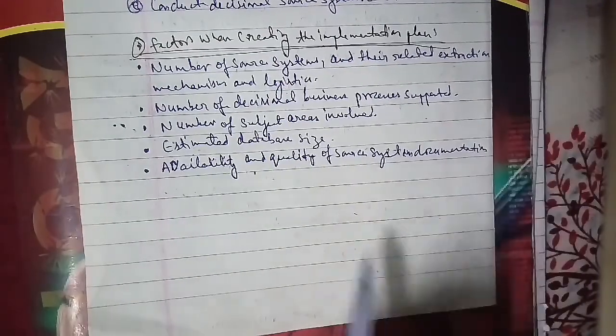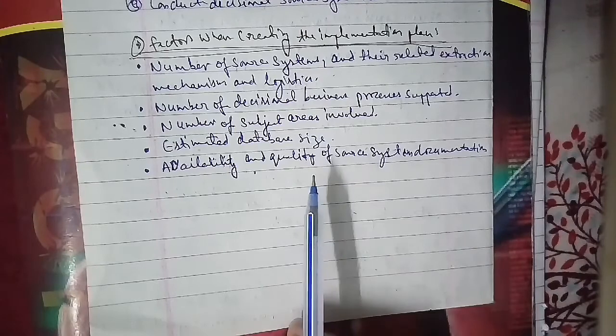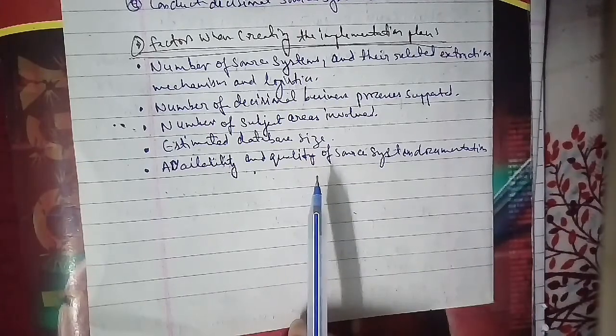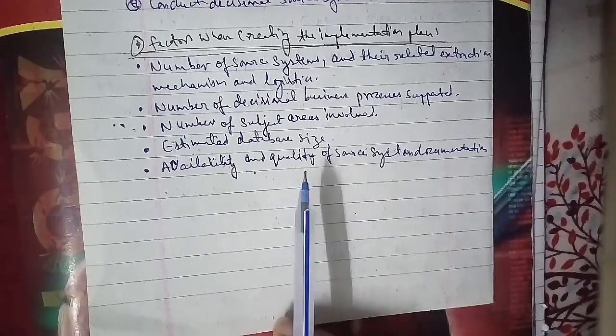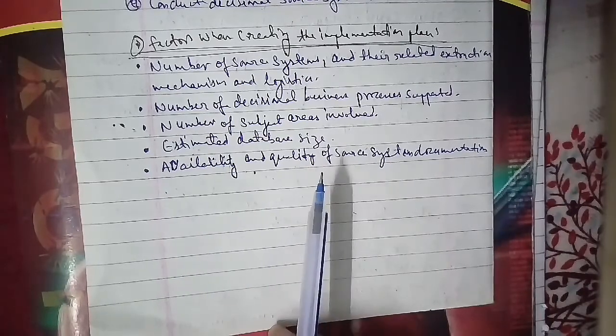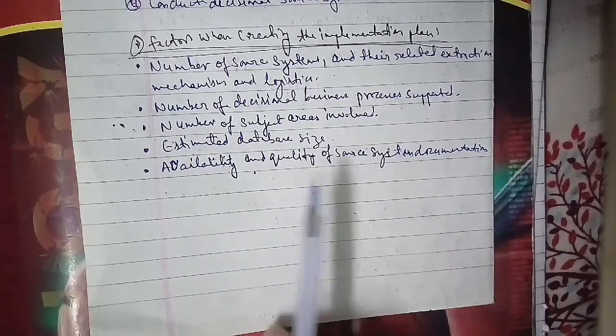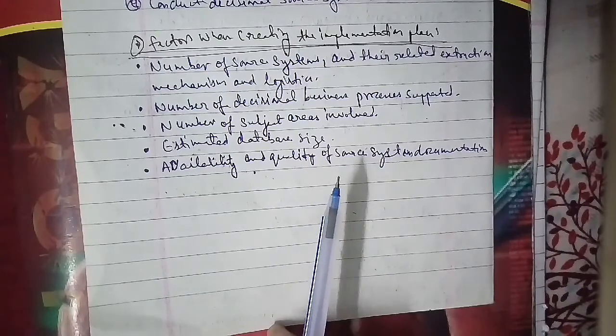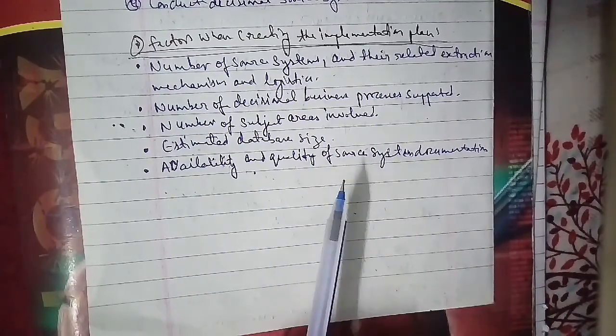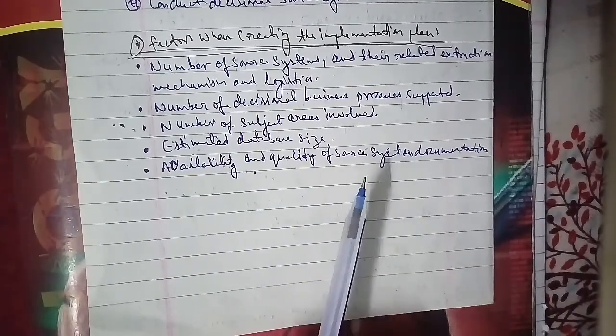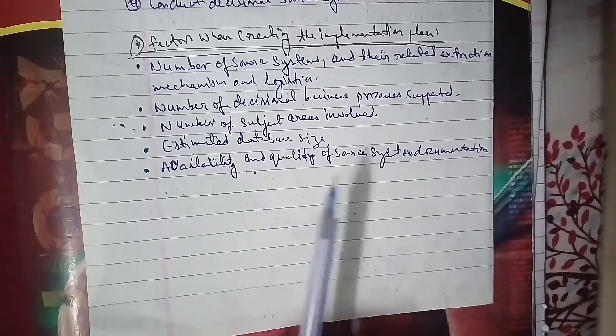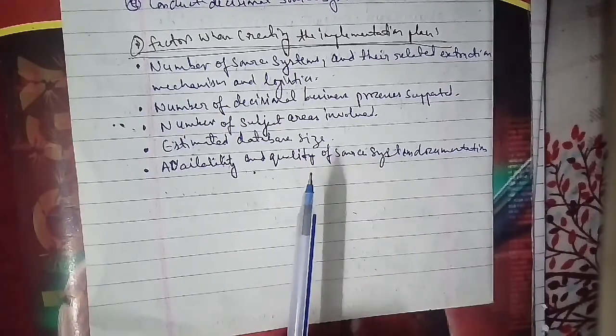Here, if I'm talking about a lot of the team's time that will be wasted on searching for and understanding the data that are available in the source system, the availability of good quality documentation will significantly improve the productivity of the source system auditors and technical analysts as well.